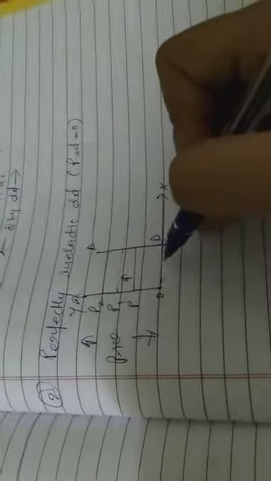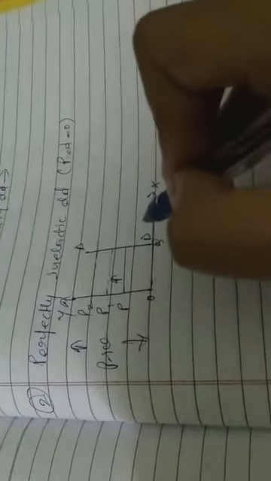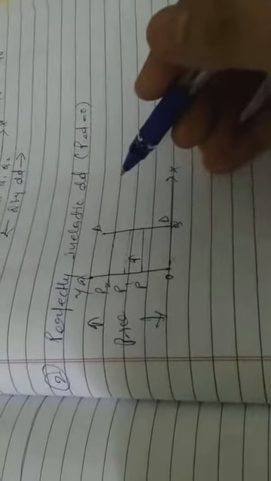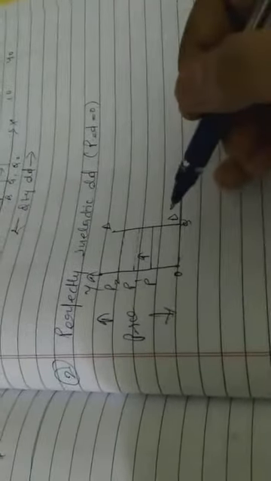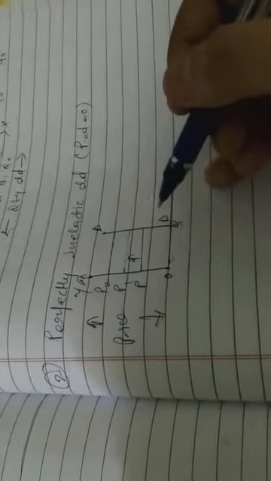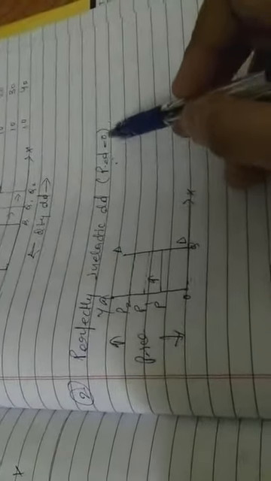Here elasticity is zero, meaning the degree of responsiveness of demand is zero. There is a change in price but demand is totally unaffected. This kind of perfectly inelastic demand you can find in essential commodities like salt, life-saving drugs, etc. So here the degree of elasticity is zero, meaning demand is unaffected.